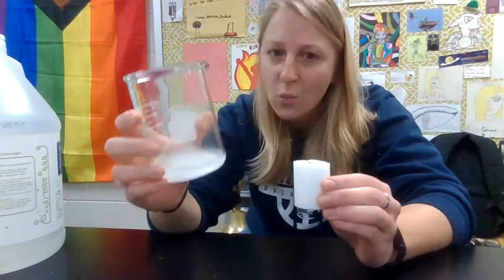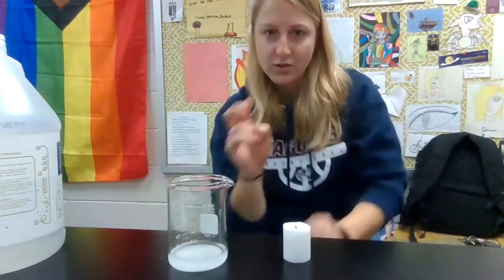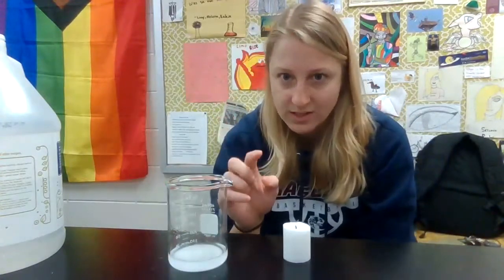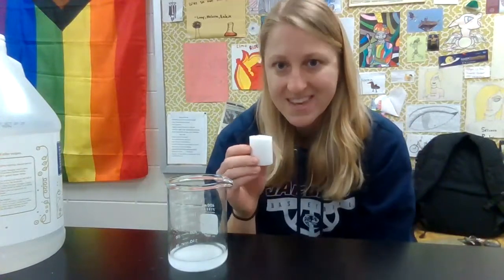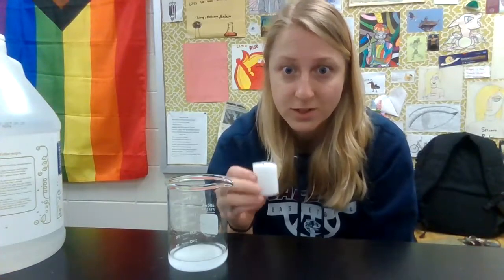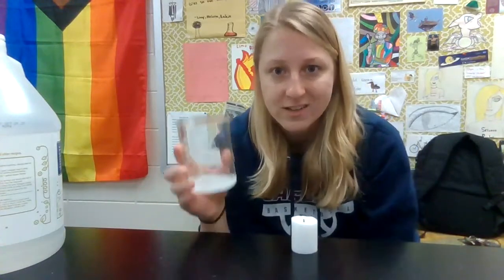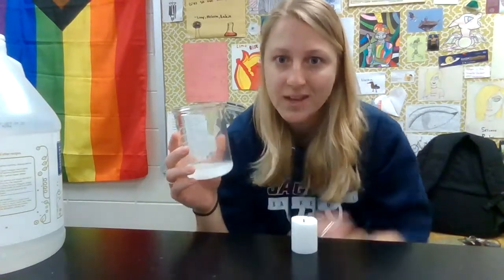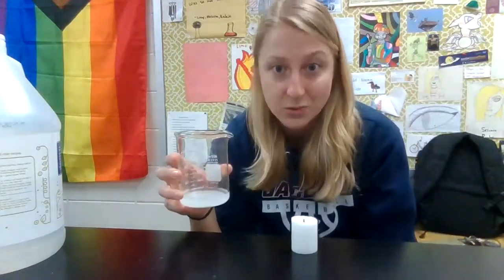Okay, so why does this work? Well, there's two main reasons why this works. First thing is that the candle needs oxygen. Candles can't burn in the presence of too much CO2. And the other reason it works is that the CO2 stays in the beaker because it is more dense than the surrounding air. So there you go. Cool way to put out a candle.